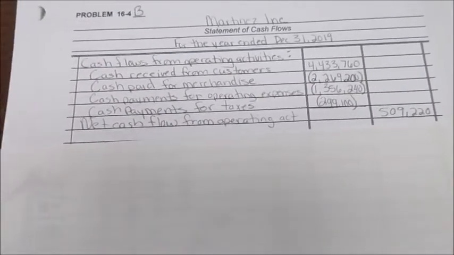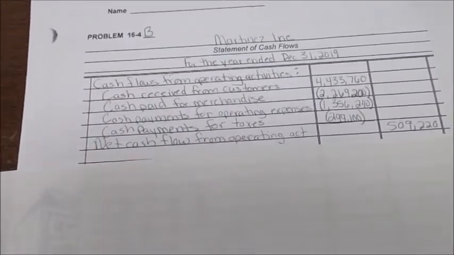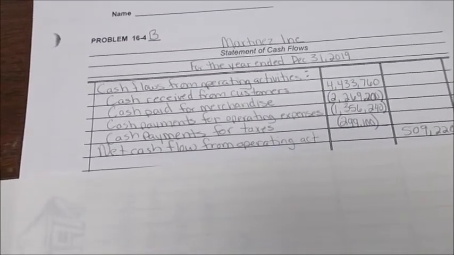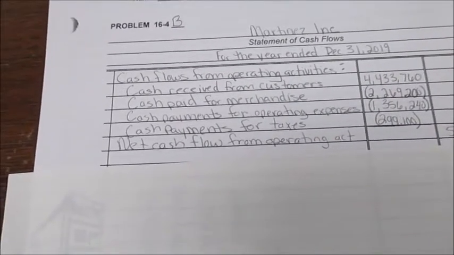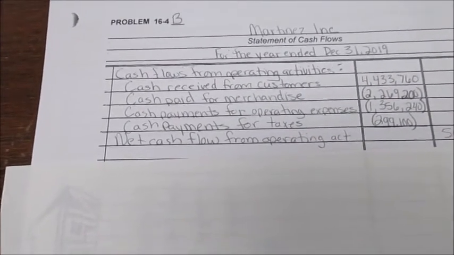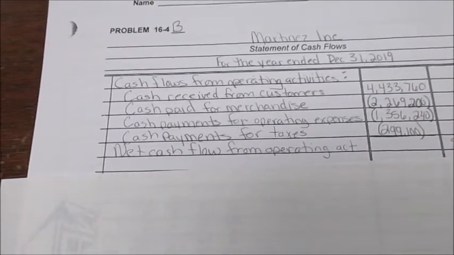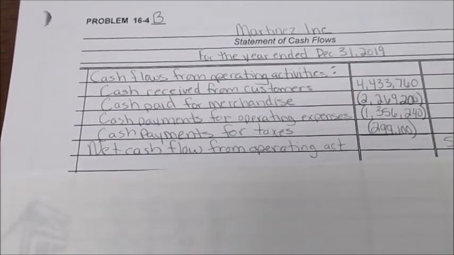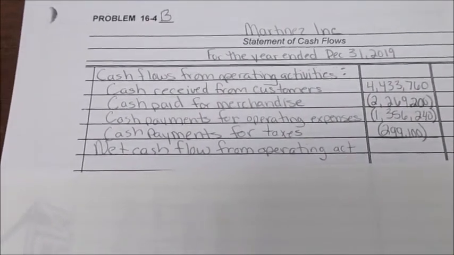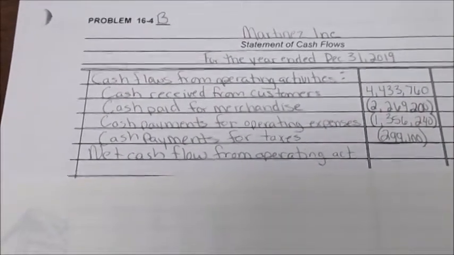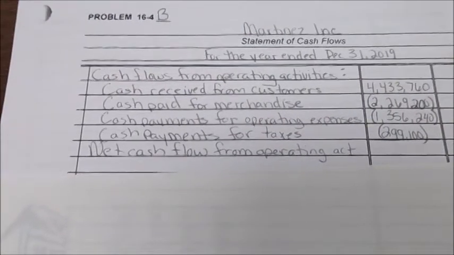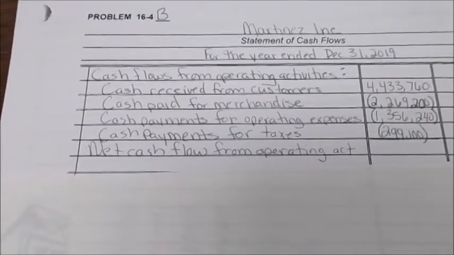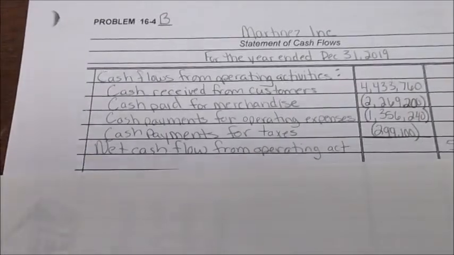A different way to do it than the other method, than the indirect method. Some people say this is easier. Some people say they like the other one because they can see all the details, where this one just gives you the final numbers. You know, it all depends on how much information the manager is looking for. Okay. And that ends problem 16-4.